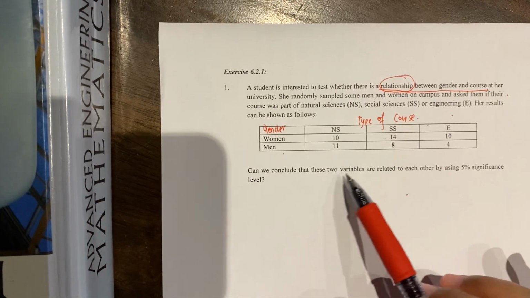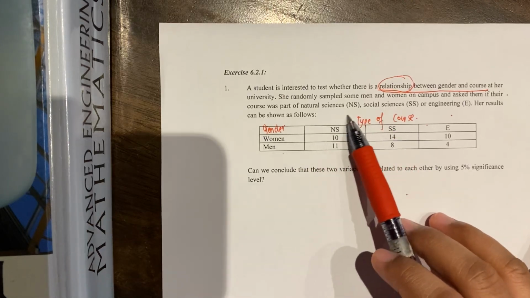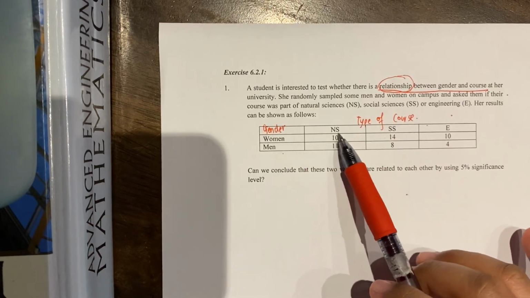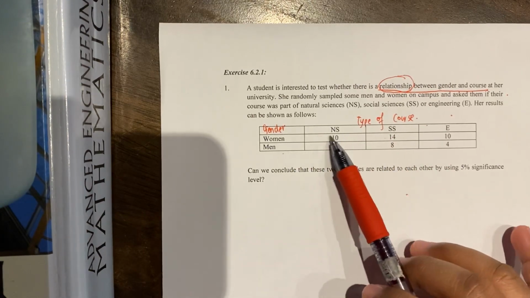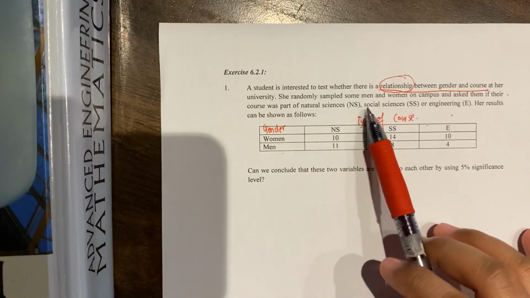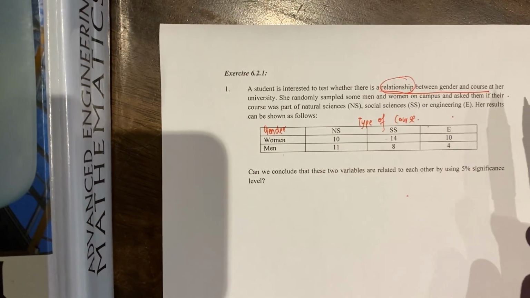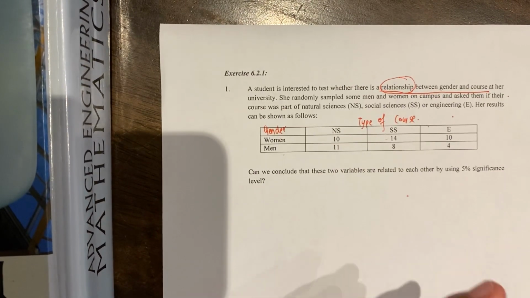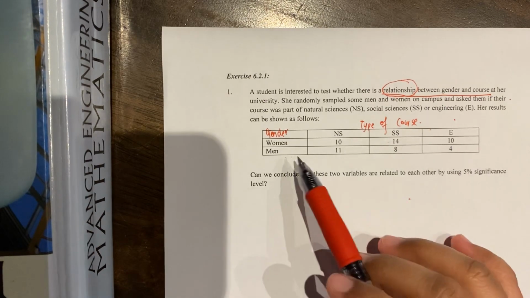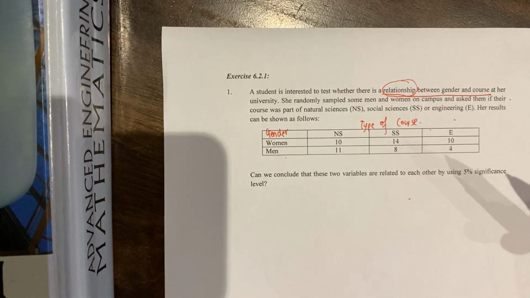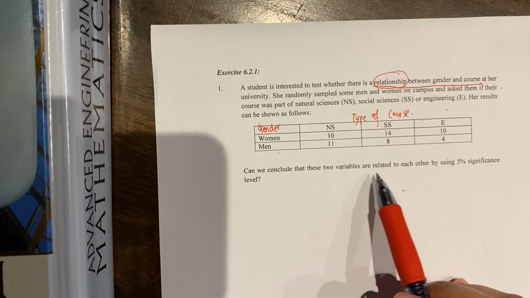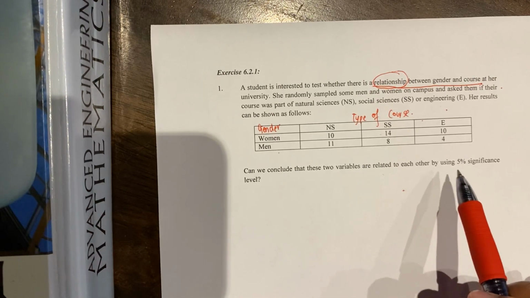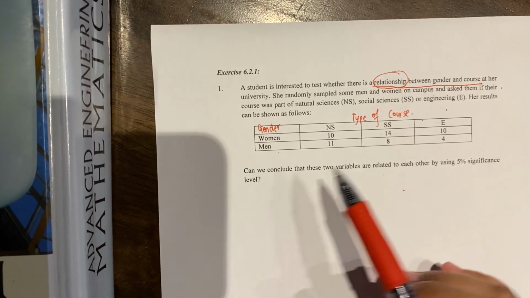It is more to the independent, since the data you collected here is a combination of these two. But we don't stress on independent and dependent. If the question asks you about the variable, then you can write either one, gender or type of course.